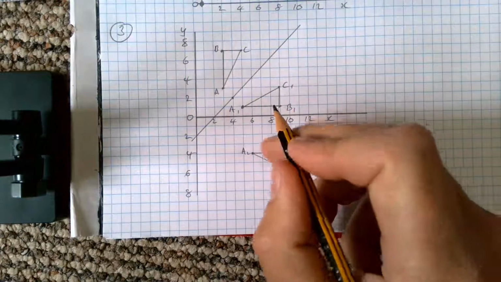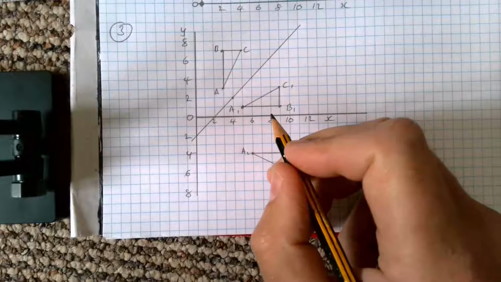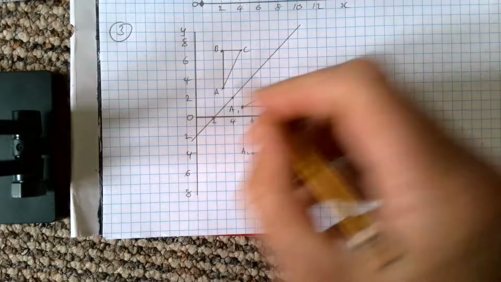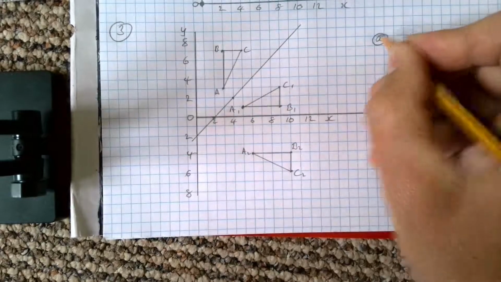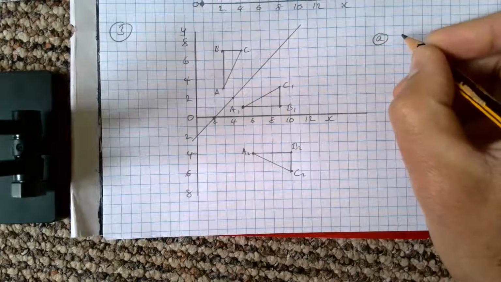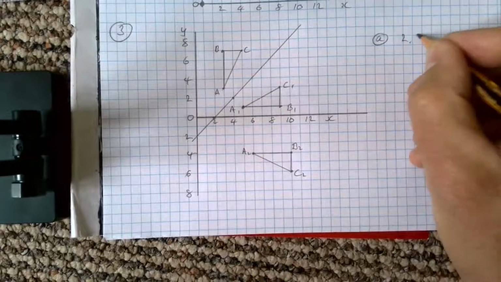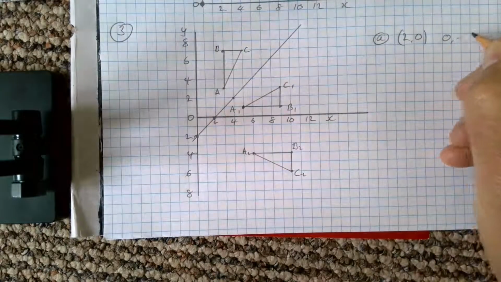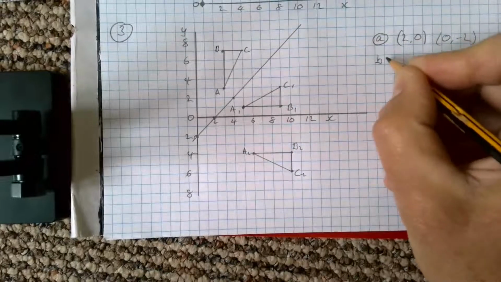And the question says write down the coordinates of the points where this line crosses the axis. So it crosses here. So that's sort of part A. That's the point 2, 0, isn't it? And then this is the point 0, minus 2. So that's my part A done.